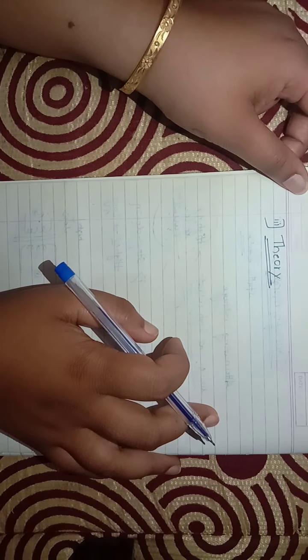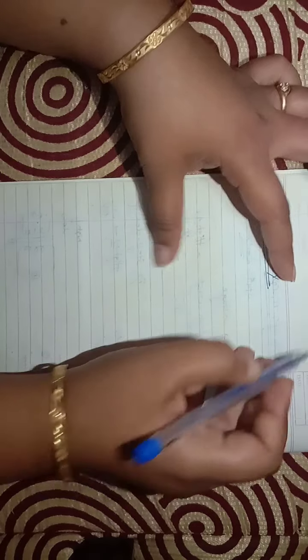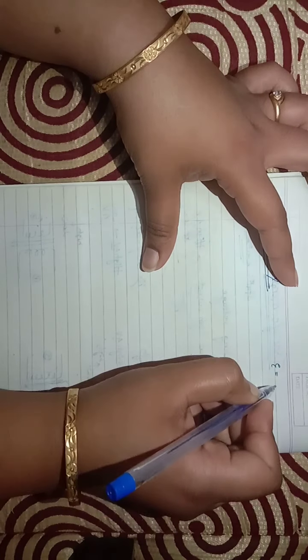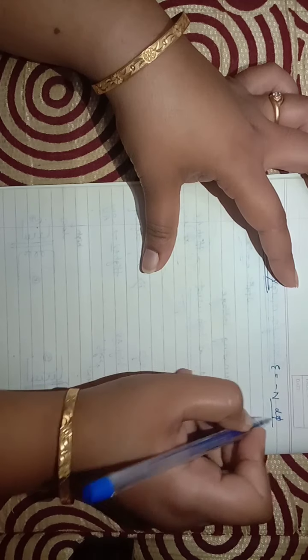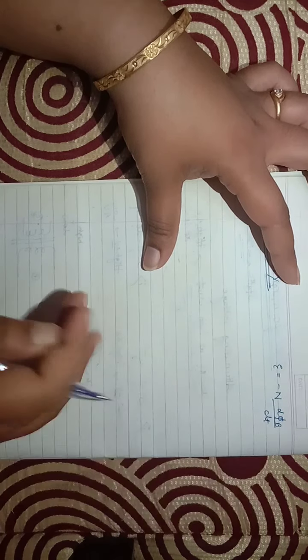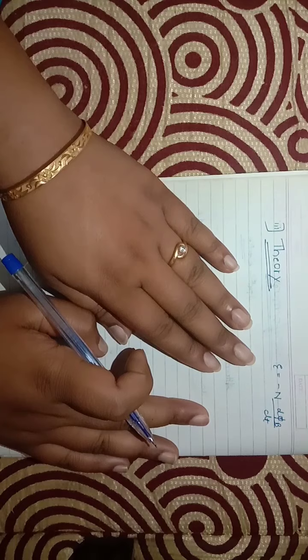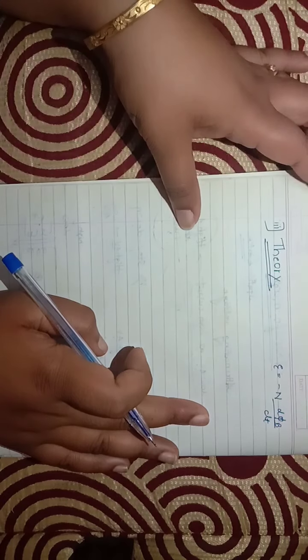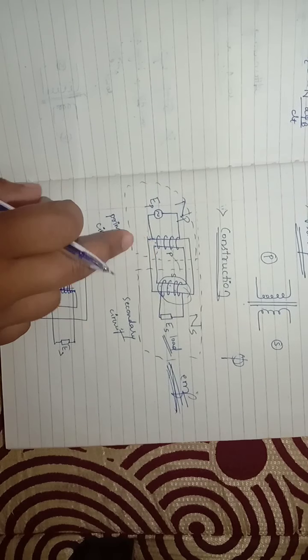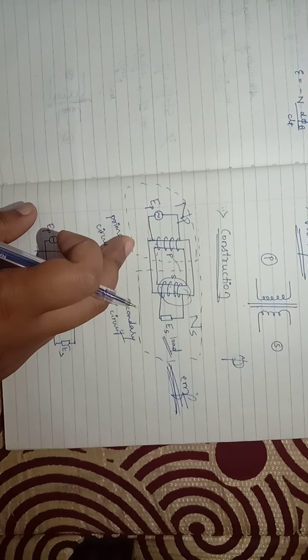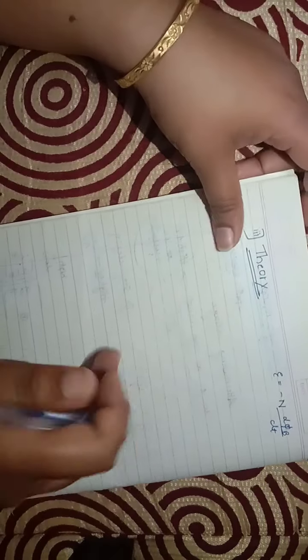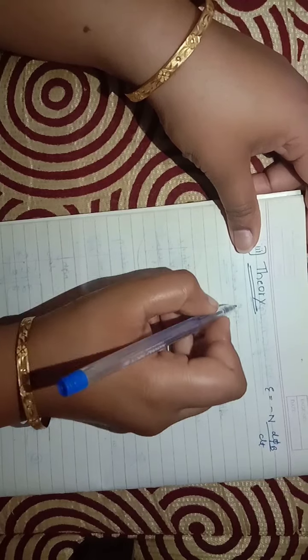Faraday's law of electromagnetic induction, you already know what that is: number of turns into the changing magnetic flux. Now we have to apply Faraday's law in this condition. What is the EMF produced? Consider it as EP, because that is the voltage.